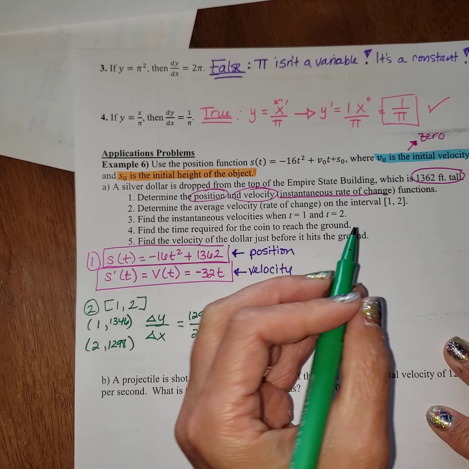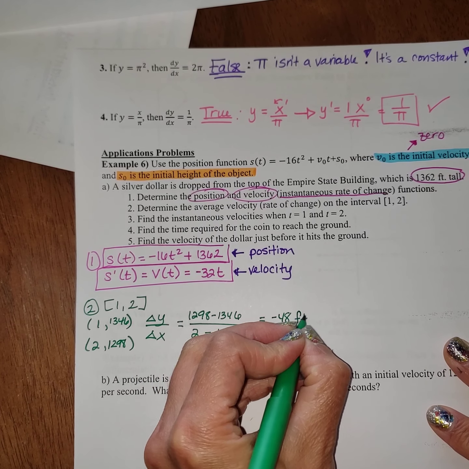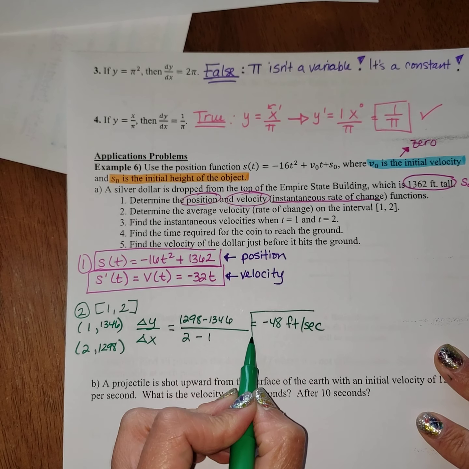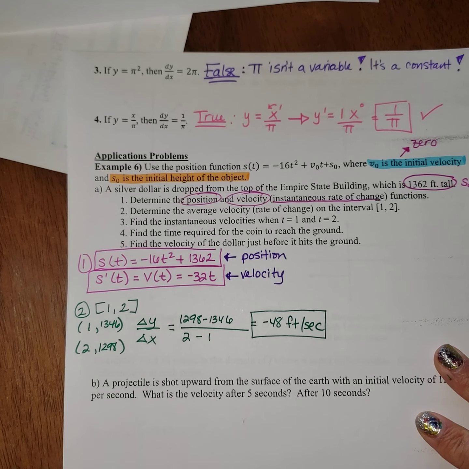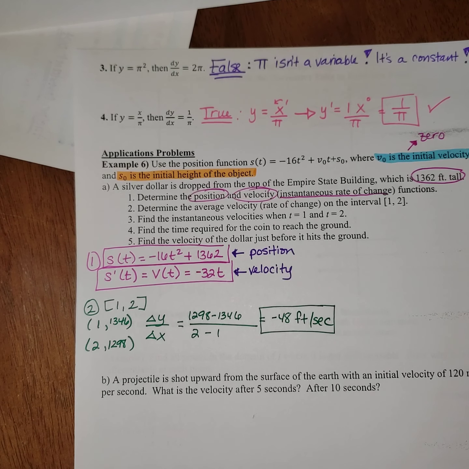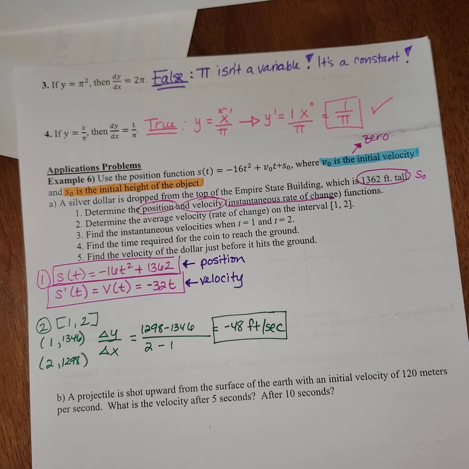And this is in feet per second. So the average rate of change, it is falling, that's what the negative means, falling at a rate of 48 feet per second. That's pretty fast. That's its average velocity.